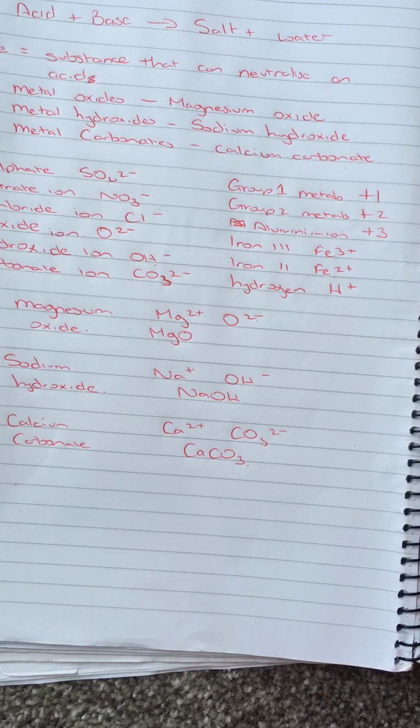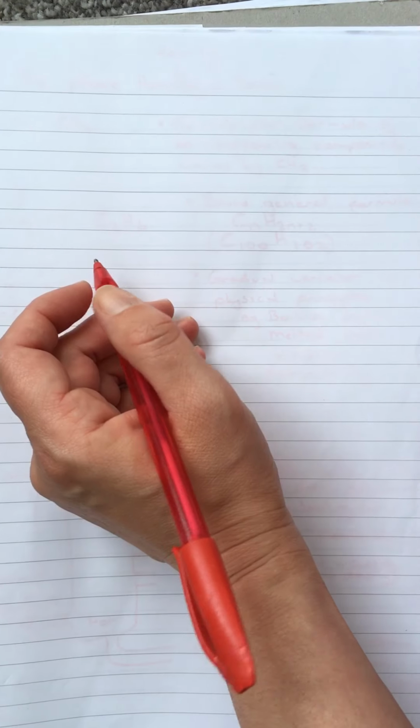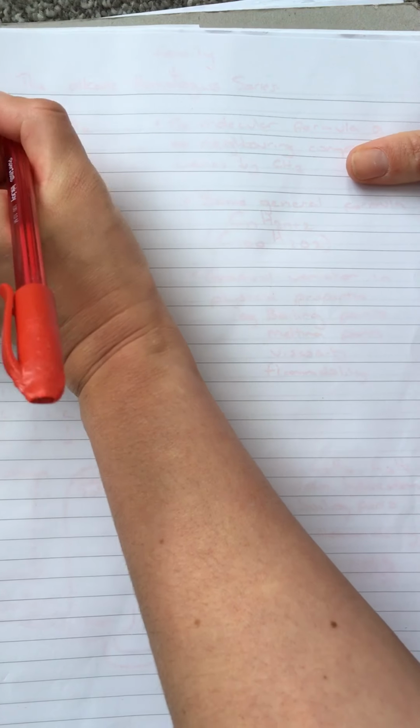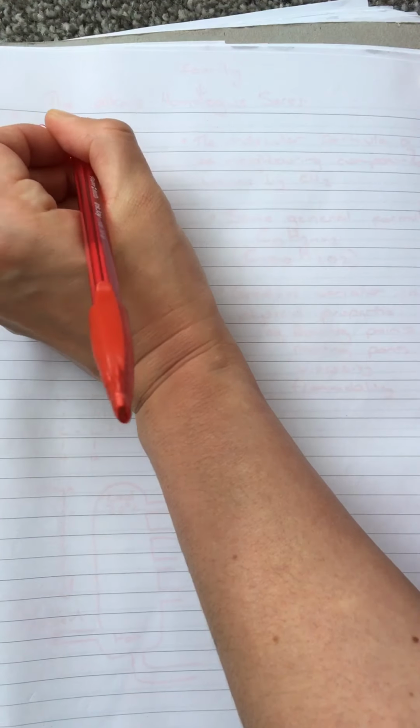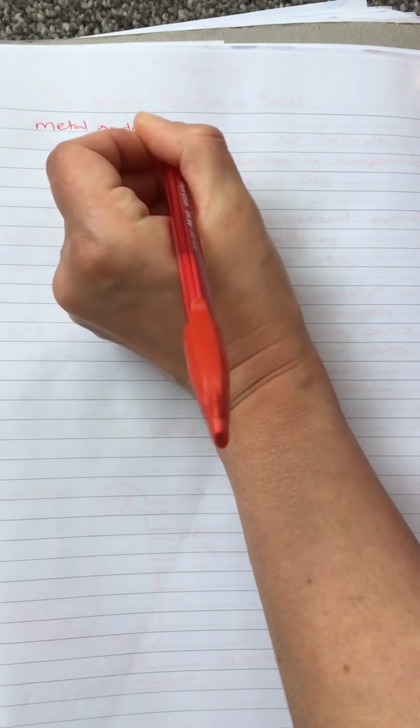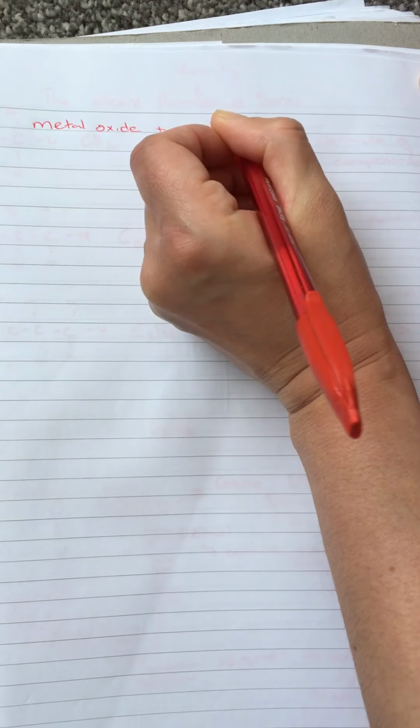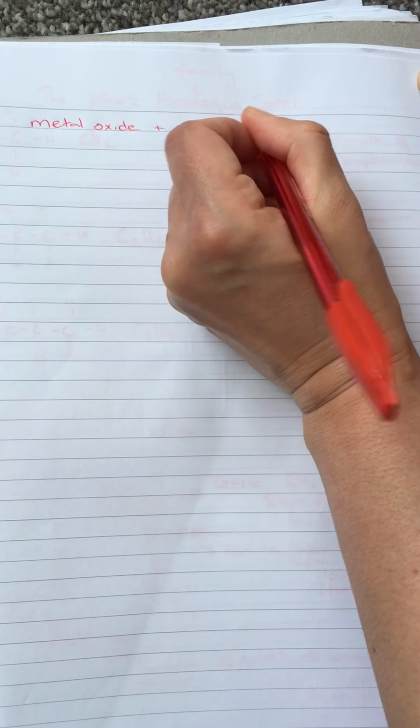So let's have a little think about neutralisation reactions, shall we? So there are several general equations you need to learn for neutralisation reactions, and I'm going to give you some of those now. And they are metal oxide plus acid gives us salt plus water.